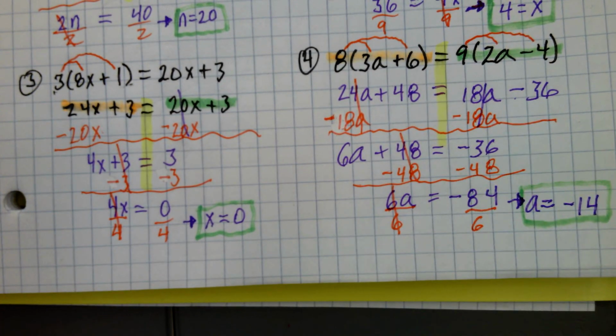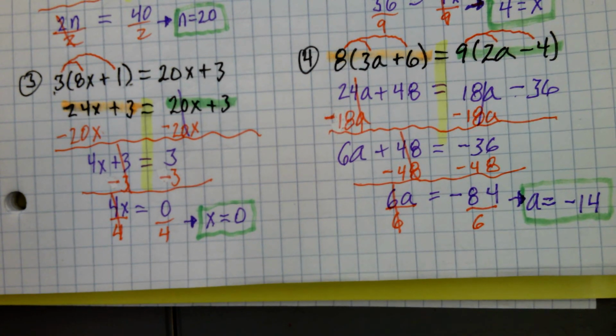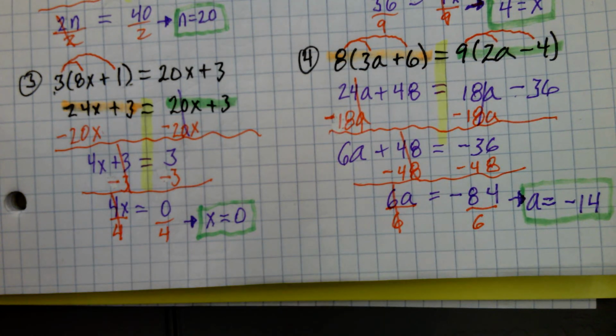Okay. All right. So if you follow the steps that we listed on the guide, this should not be too bad. And the assignment is a handout I'm about to give you.